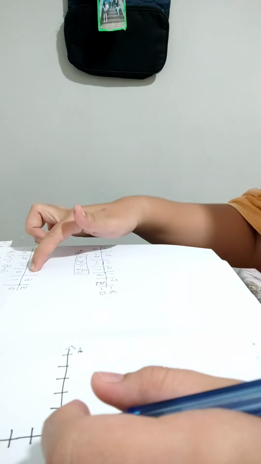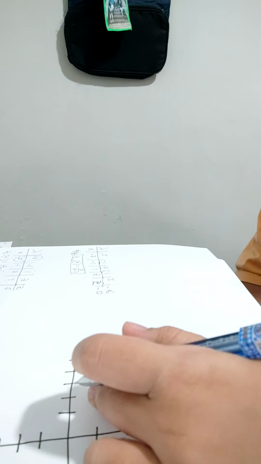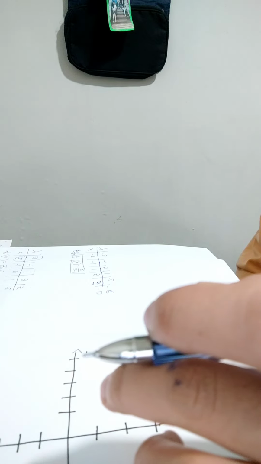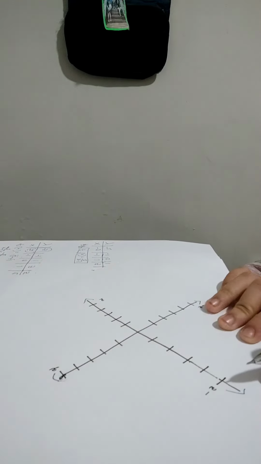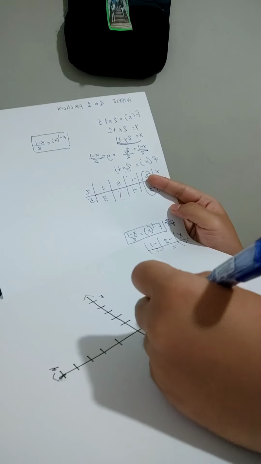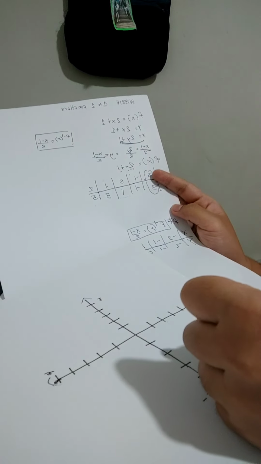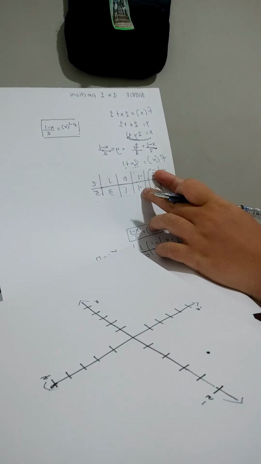For the one on top, first we do negative 2 and negative 3. Negative 2 goes to 3, so here. And then negative 1, negative 1, here.